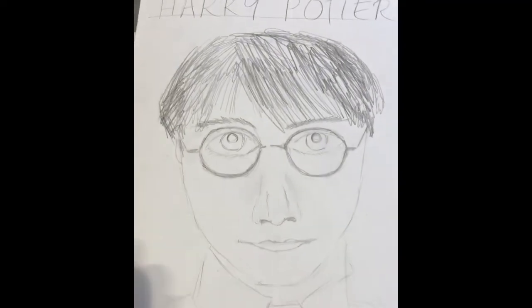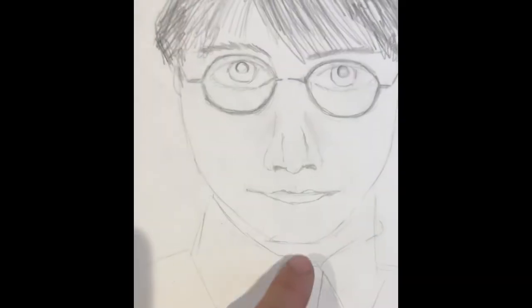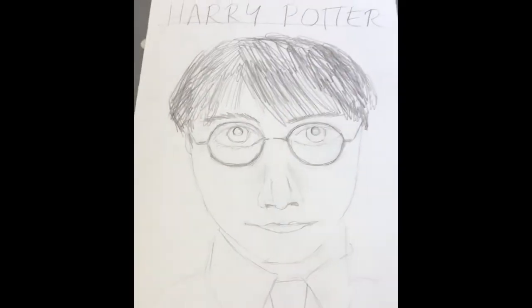I'm now going to make sure all these guidelines have been rubbed out. There's still a few I can see, and there's definitely one here. And then I'm going to start to add some colour.